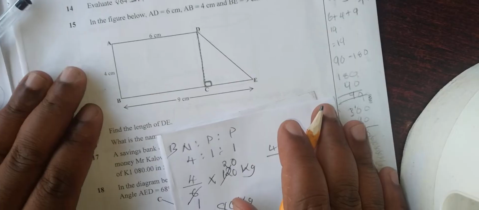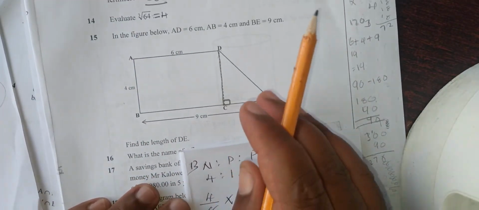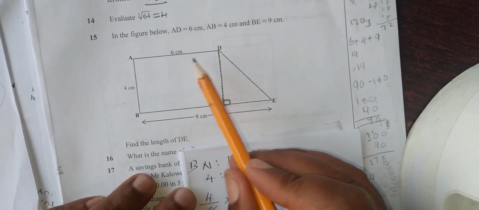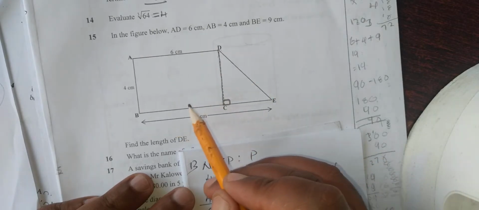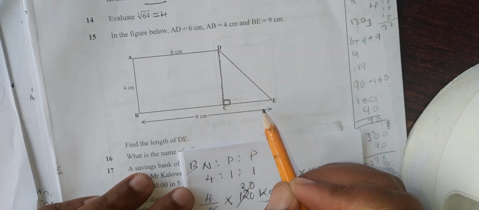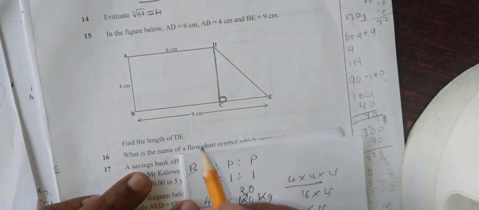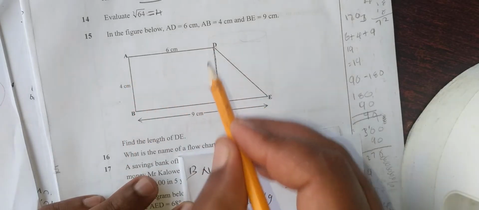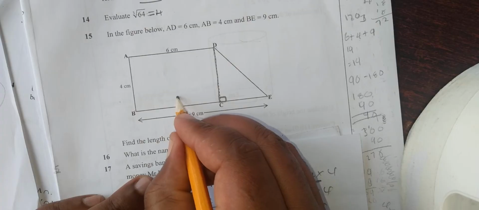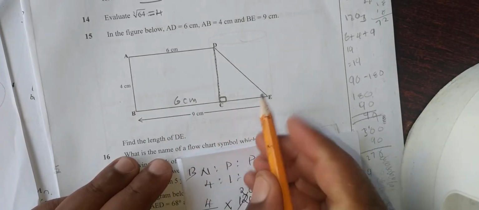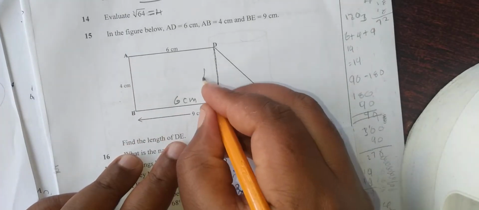Okay. Then we come here. In the figure below, AD is 6, AB is 4, right? Then BE is 9. Find the length of DE, this one. So what we are saying is that we know that from here to there it is 4. I mean 6. So this is 6 centimeters. It means from here to there this should be 3 centimeters. And we know that if this is 4, this one is 4.